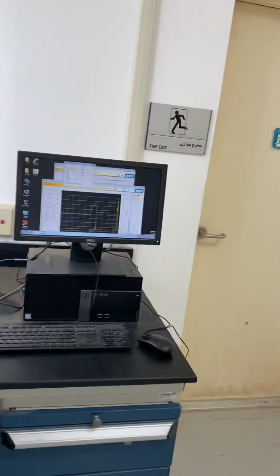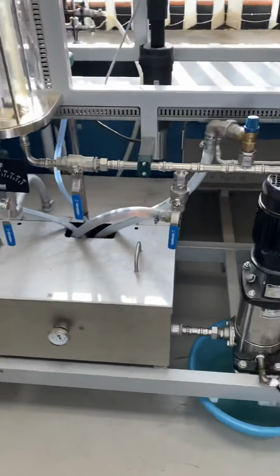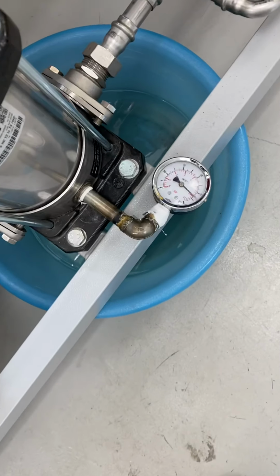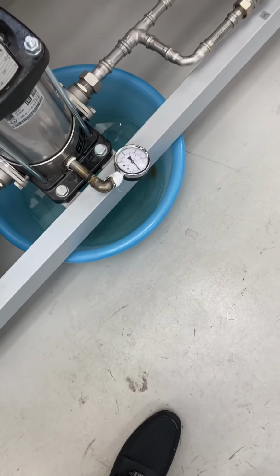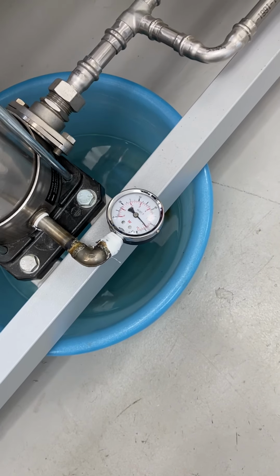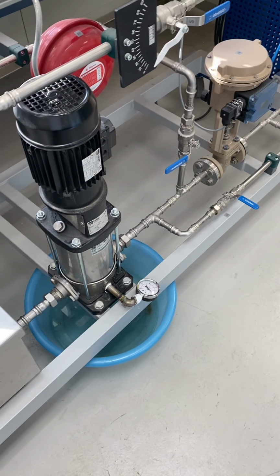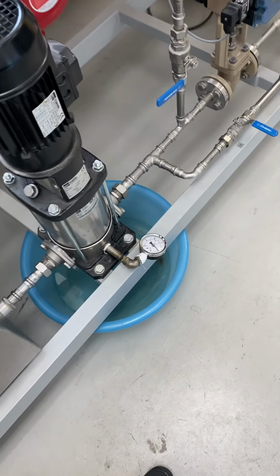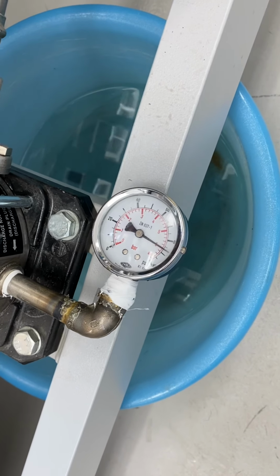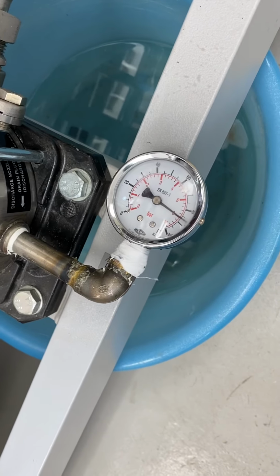For my students in section 7, we have noticed during the experiment that the pressure gauge at the discharge of the pump was declared to be faulty. It wasn't reading correctly, but I believe that something happened in here, probably a miracle, and now the gauge looks to be fine. And as you can see now, guys, the pressure gauge shows a value of 6 bars.